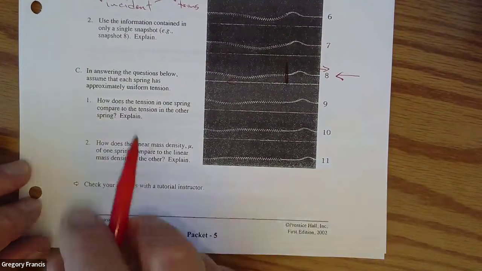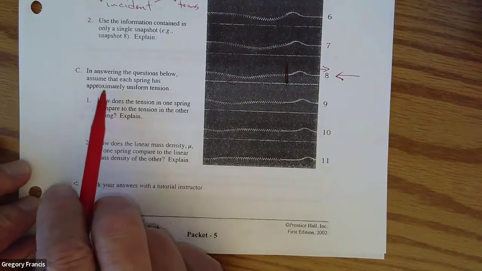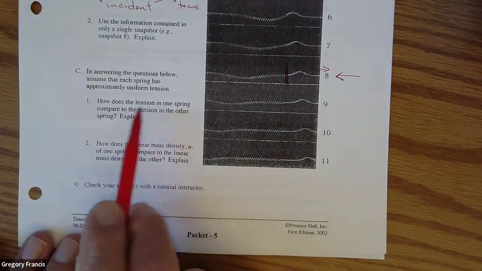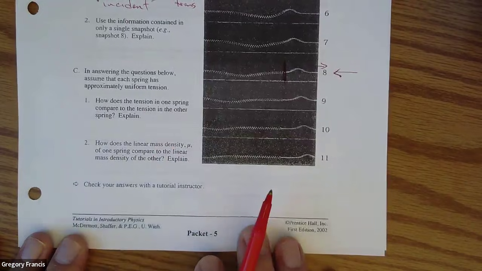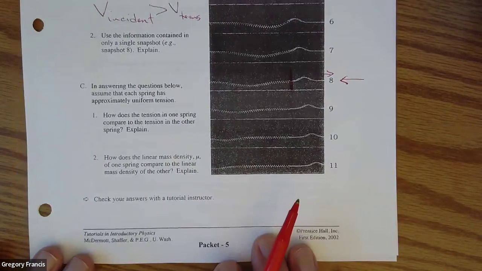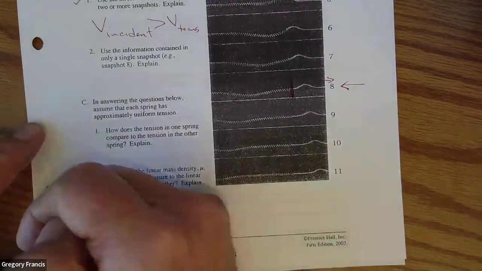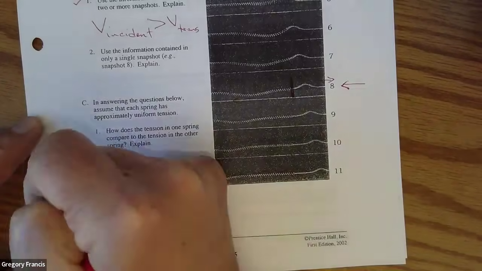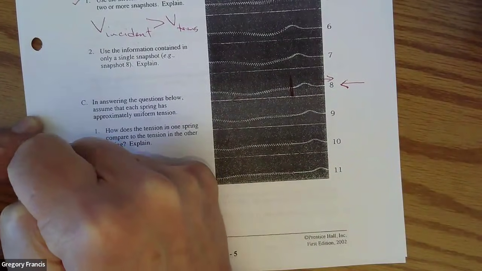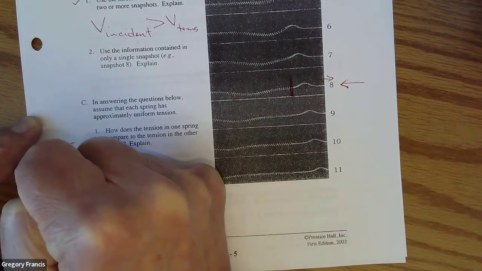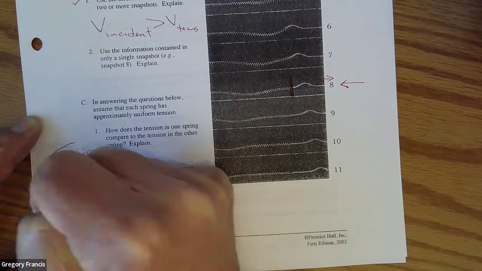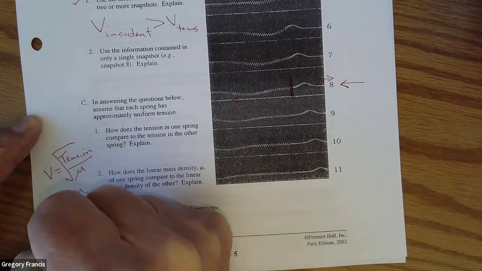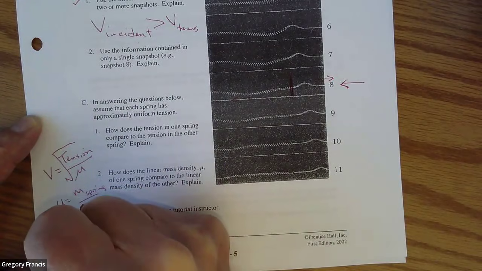In answering the questions below, assume that each spring has approximately uniform tension. How does the tension in one spring compare to the tension in the other spring? Well, we know that the speed of pulses in a spring or string is given by this formula here, where mu is the linear mass density, the mass of the spring divided by the length of the spring.